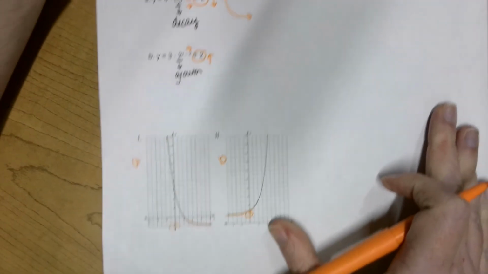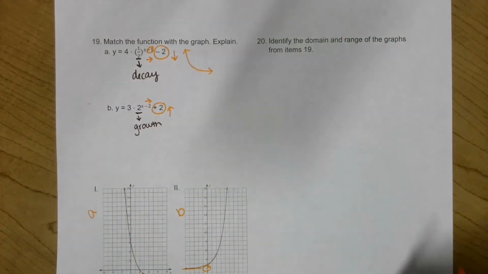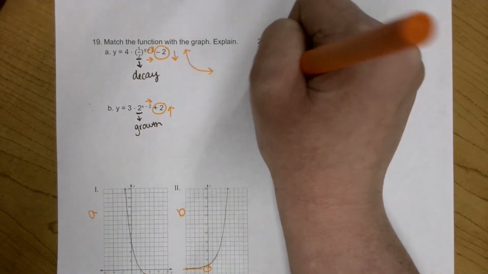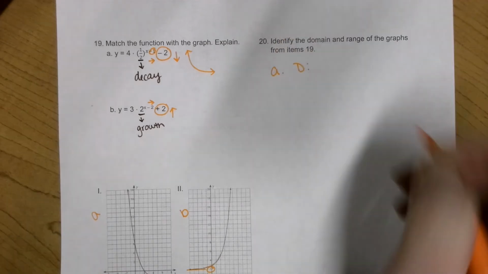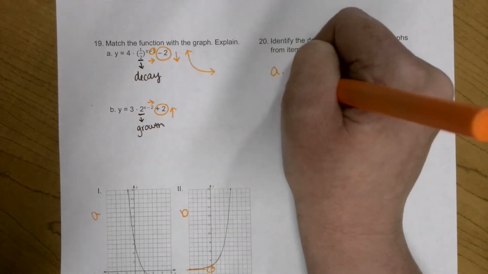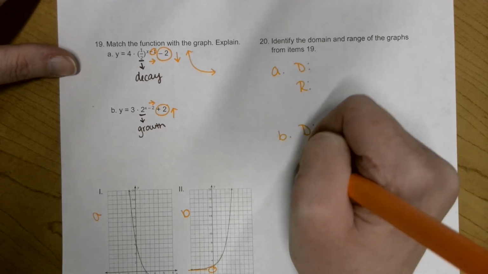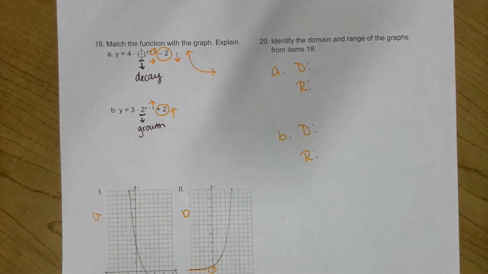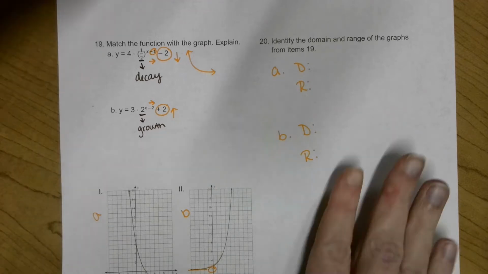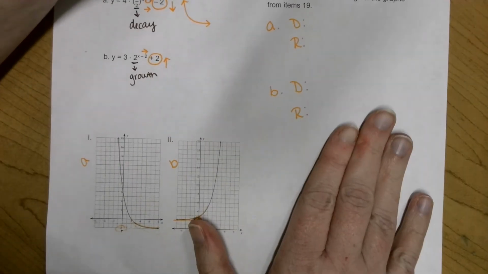All right, number 20 asks us to identify the domain and range of these graphs. So A, my domain. Now remember, in the examples we did in class, they were all real-world scenarios, right? So our domain always was greater than or equal to 0 because our domain always measured time, and we don't have negative time. However, these aren't real-world scenarios. These are just graphs. These are just pictures. We're just looking at all the possible values of x.